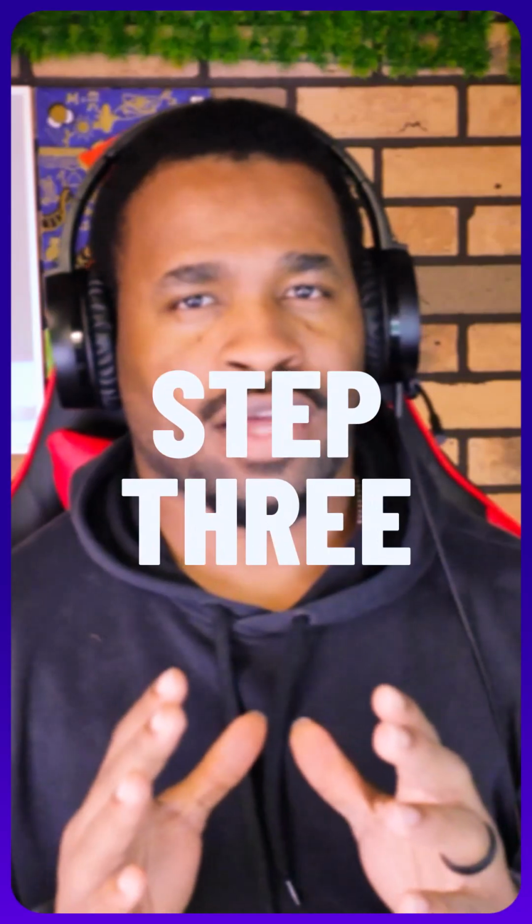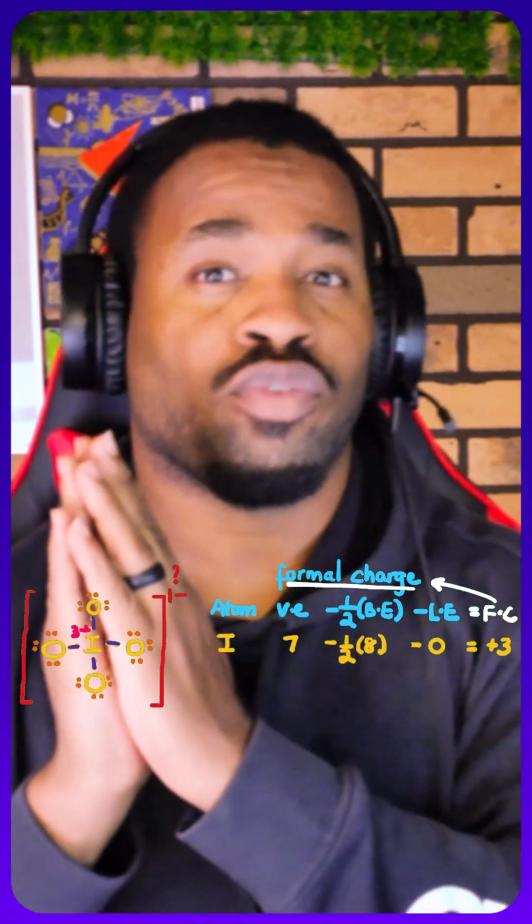Now we know that the overall charge is -1, thus the charges of each atom in this particular molecule should sum up to -1. This is where formal charge comes into play, where the valence electrons minus half of the bonding electrons minus the number of lone electrons should be equal to the formal charge.